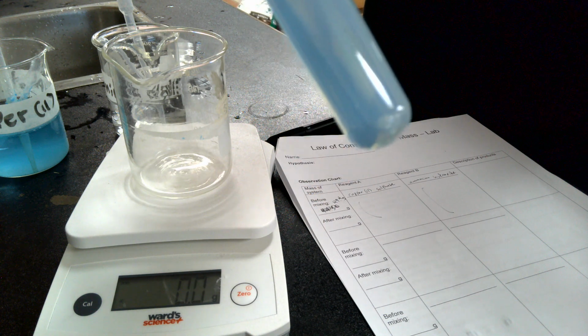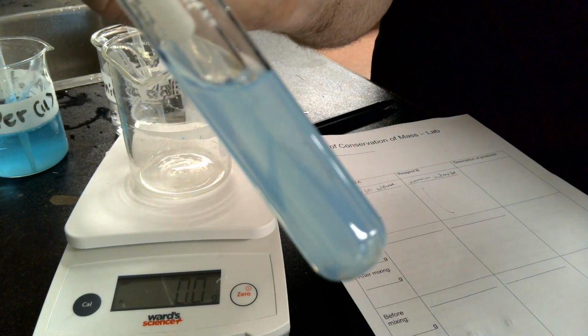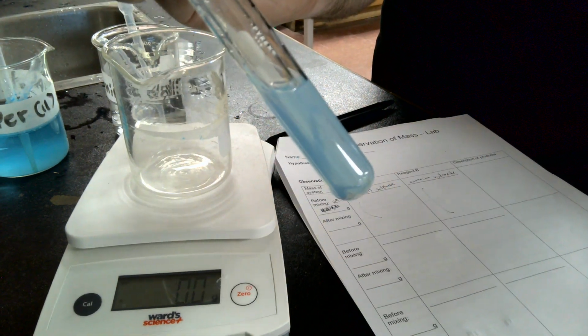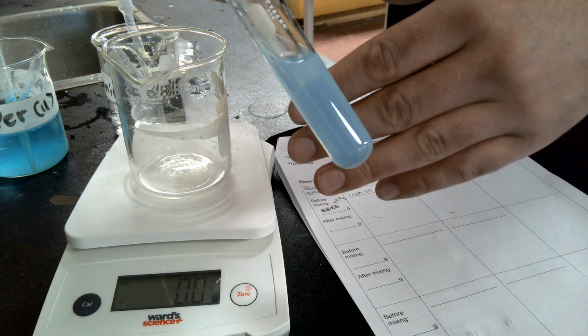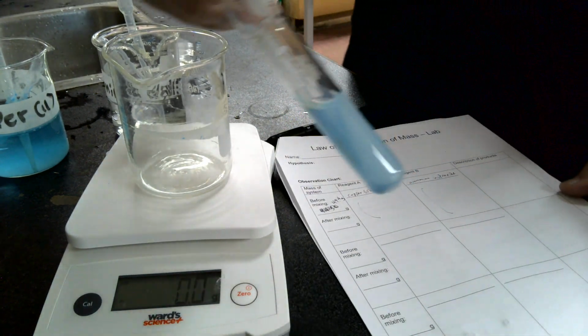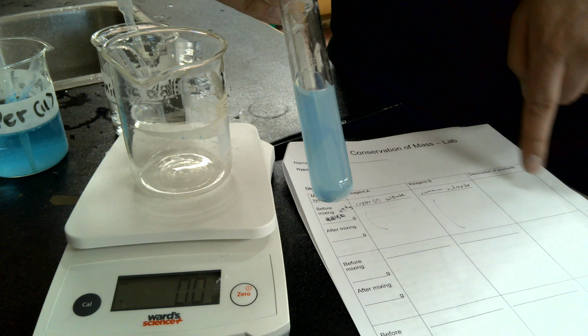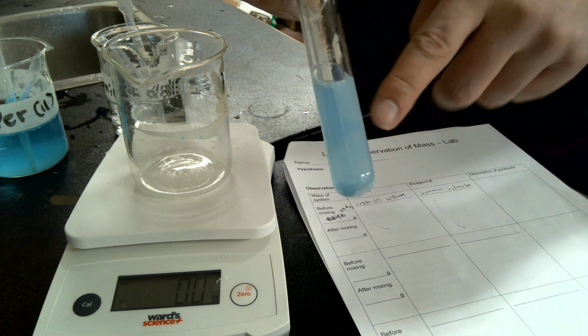So why does it turn cloudy? That is because you are actually forming a precipitate in there. It's hard to see, but there's a precipitate forming in there. So it's no longer perfectly clear. You can't see as well behind it. That's because a precipitate is formed in there. So you should be taking observations there in this column of your observation table on what this looks like.